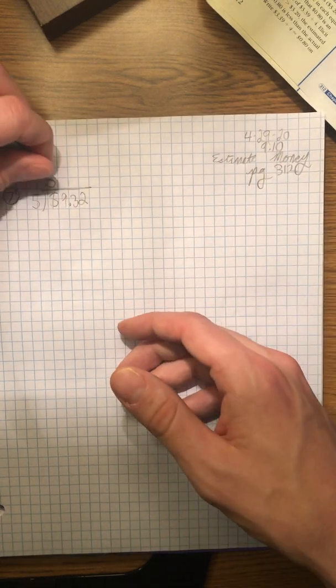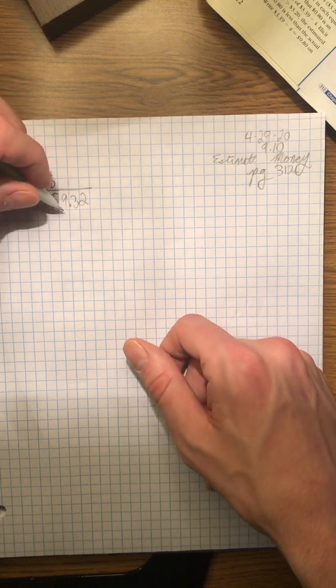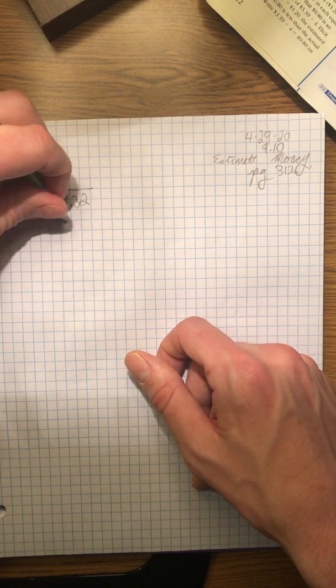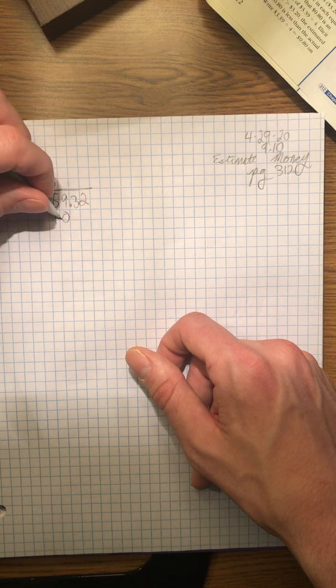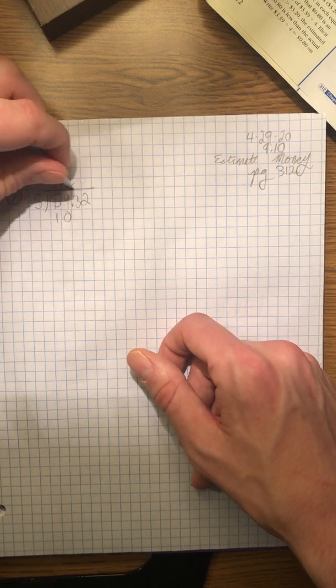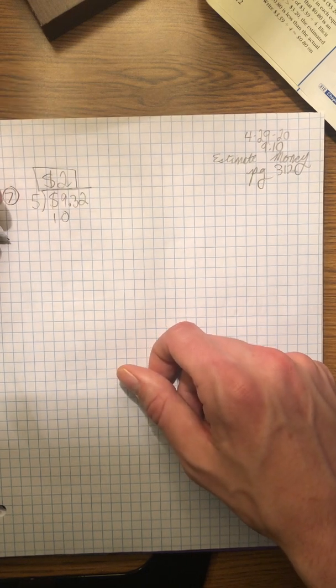First things first, bring your dollar sign up into your answer. Okay, if you're thinking like I am, you would change this to $10. If you change that to $10, then 10 divided by 5 would just be 2. So the estimation would be $2. Let's try number 9.